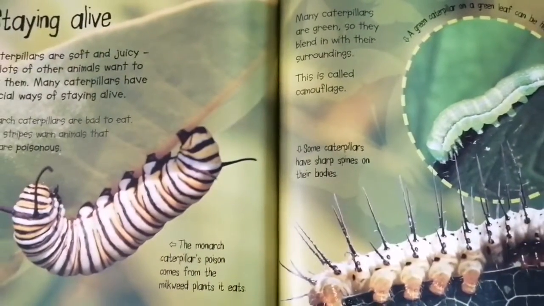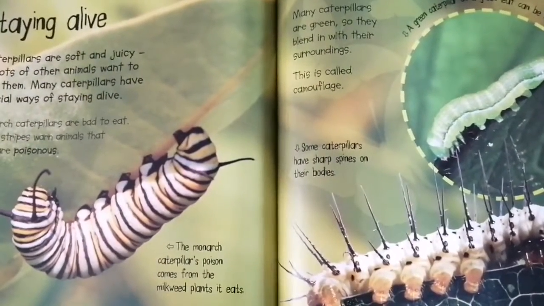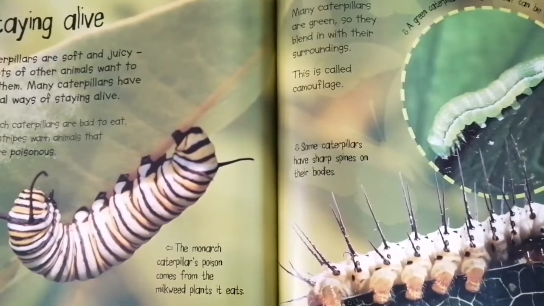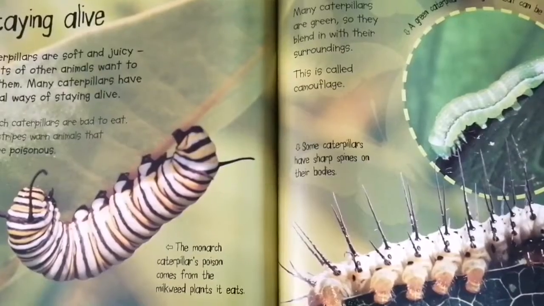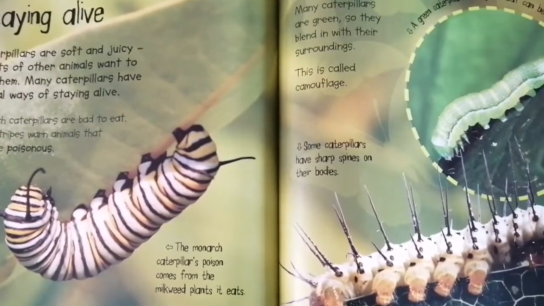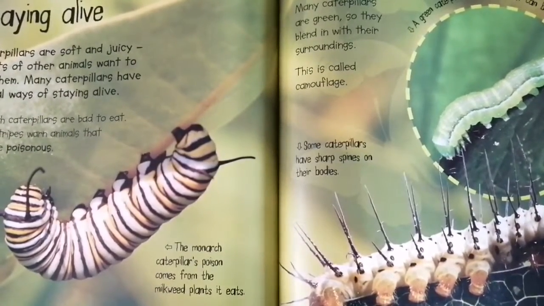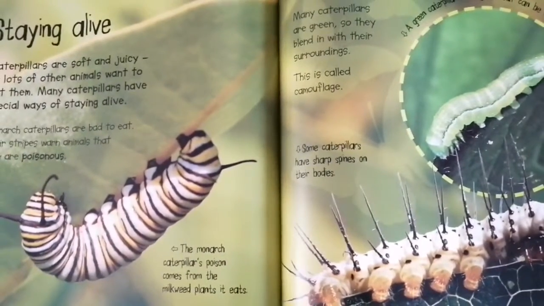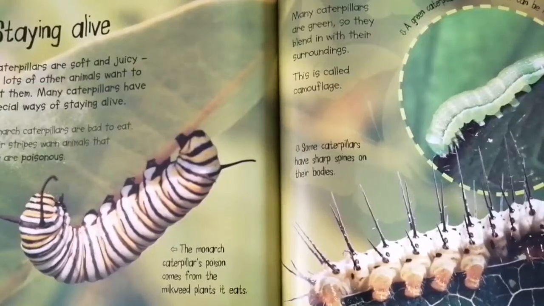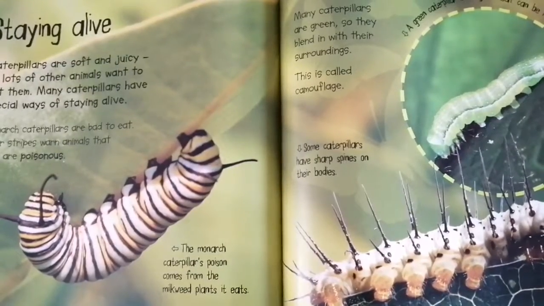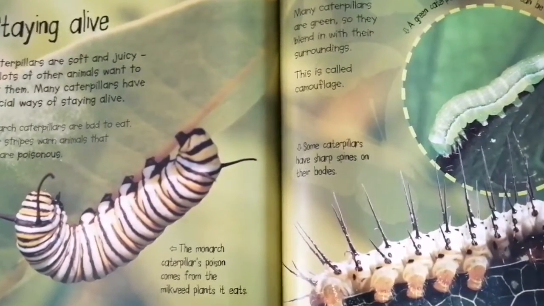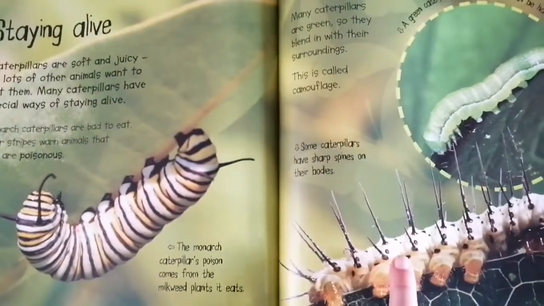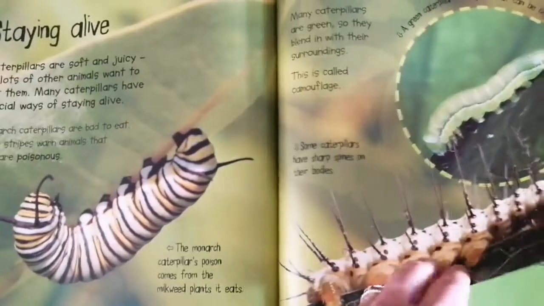Caterpillars are soft and juicy, so lots of other animals want to eat them. Many caterpillars have special ways of staying alive. Monarch caterpillars like this one are bad to eat. Their stripes warn animals that they are poisonous. Many caterpillars are green, so they blend in with their surroundings. This is called camouflage. Some caterpillars have sharp spines on their bodies, like this one.